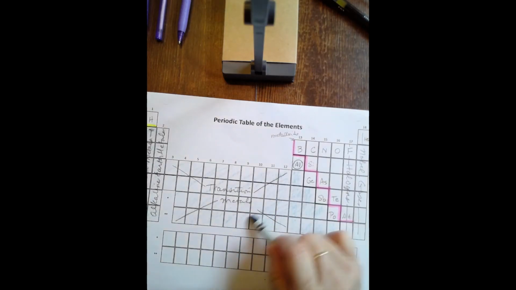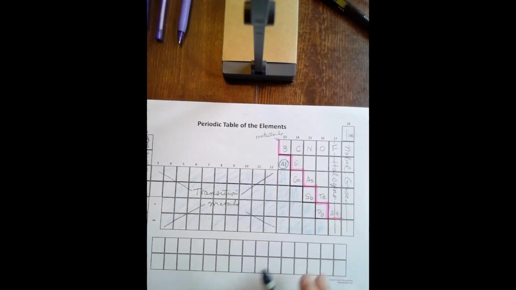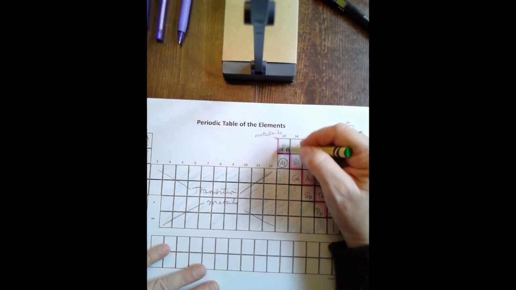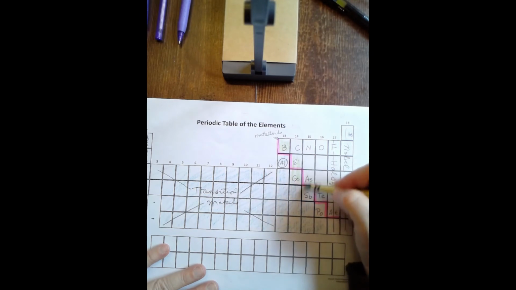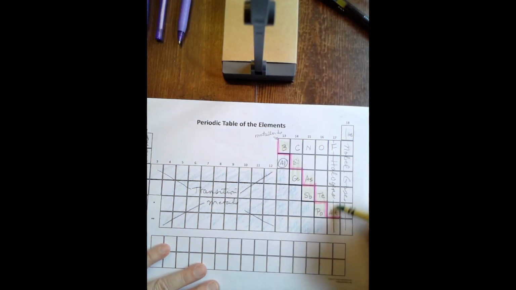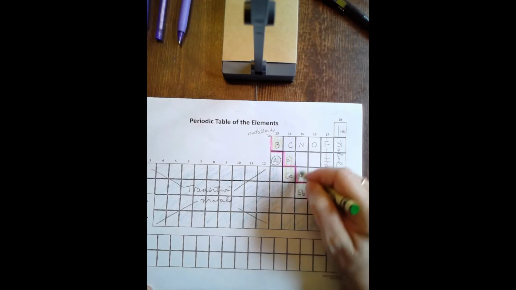I colored really lightly, so if I wanted to come back and write something else in, I could do that. Then if we are making it match the periodic table in the book, the metalloids would be green here, so on the line and under the line, on the line, under the line, and then astatine is a metalloid, but we'd also call it a halogen. That doesn't stop it from being a halogen, right?